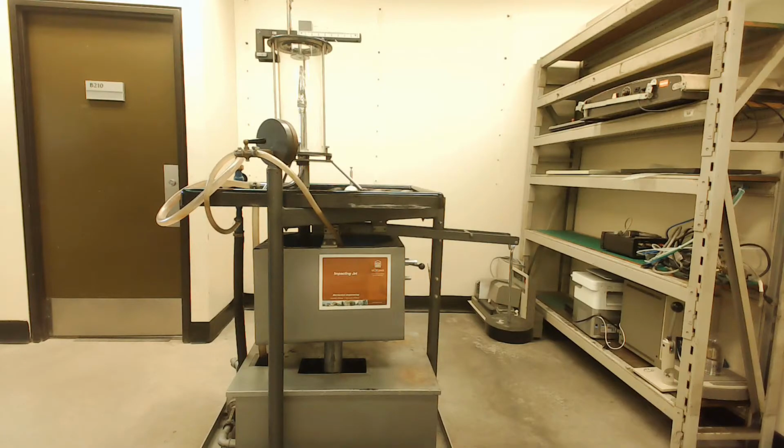Hello and welcome to the Jet Impact Lab for the Fluid Mechanics 1 course. The goal of this lab is to measure the force exerted by a jet of water on two different surfaces.